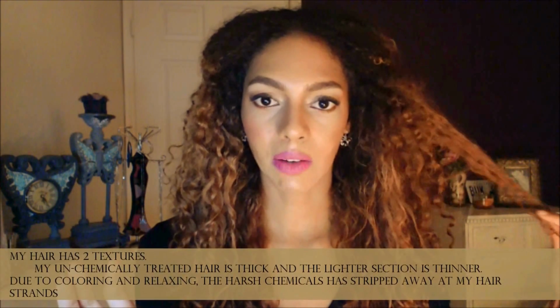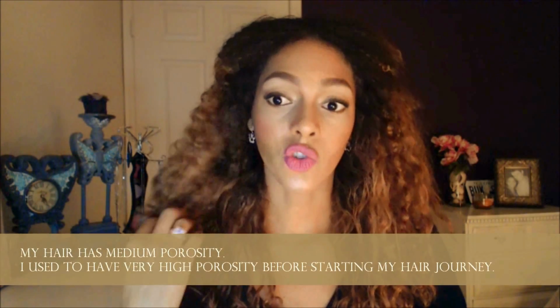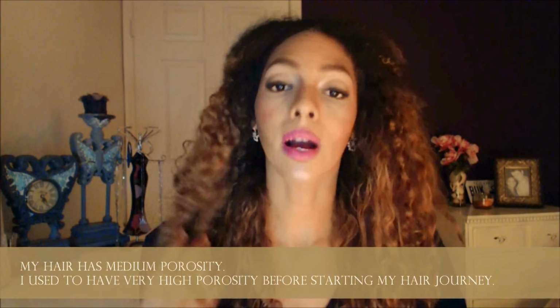And this part down here has been chemically treated, which will have a big play on your hair analysis. All that color and chemicals just rips everything off of your hair, and it thins it as well. My hair is very porous, so my hair is still quite weak, and it does dry out quite a bit throughout the day. The last thing is elasticity.